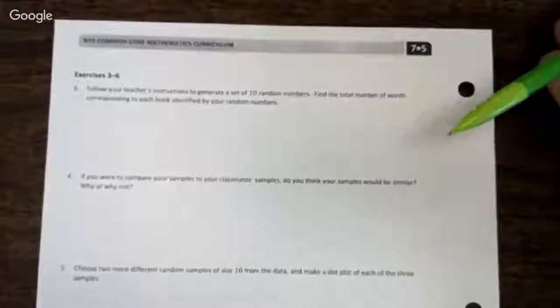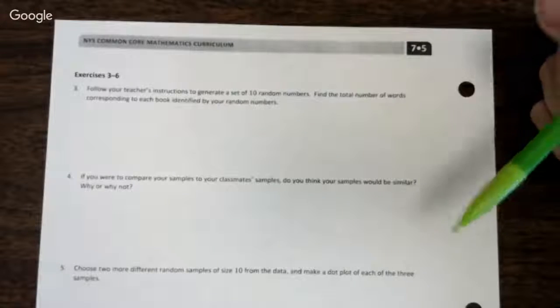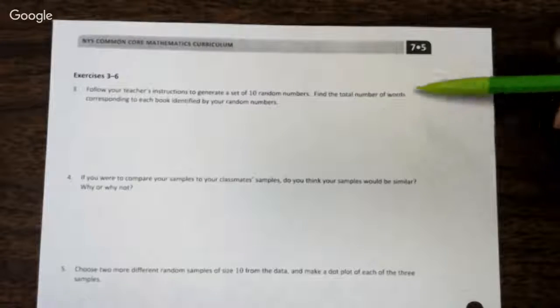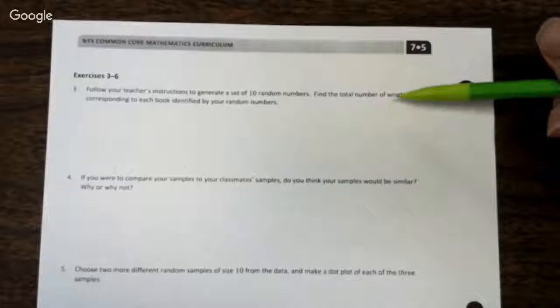So step 3 says, let's follow my instructions to generate a list of 10 random numbers. We're going to find the total number of words corresponding to each book identified by your random numbers. Another way to do this is to use a computer-generated program where I enter all the data in there, like 1 through 150, and I just hit go. If I say I want 10 random numbers, the computer will give me 10 random numbers. We are going to do that in class. Unless you Google search a random number generator, you could try it at home. But we are going to do this in class to find the 10 random numbers.